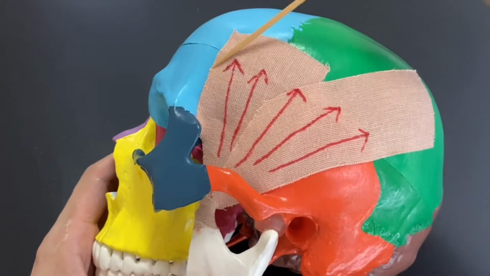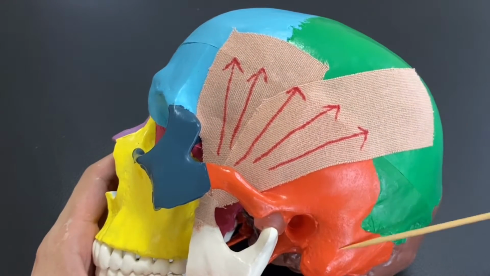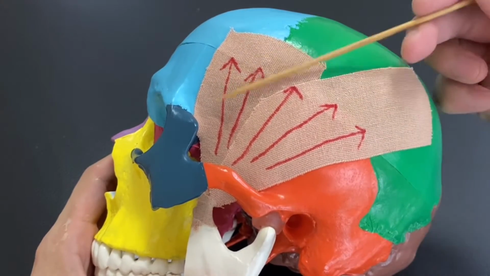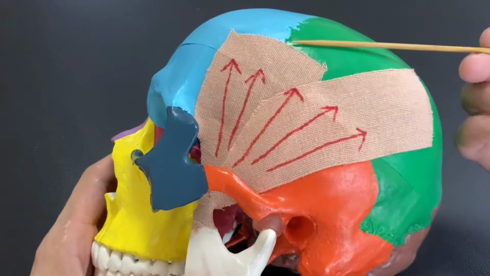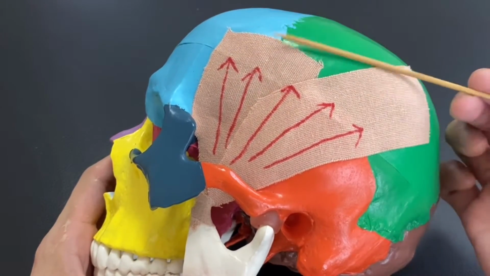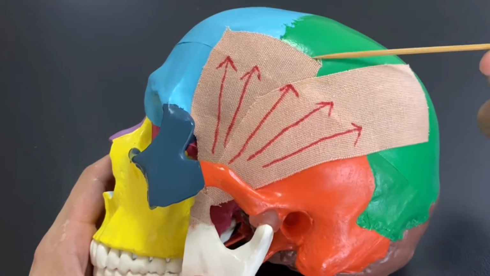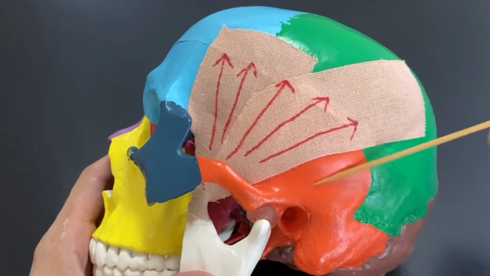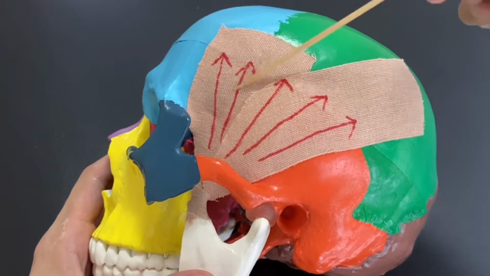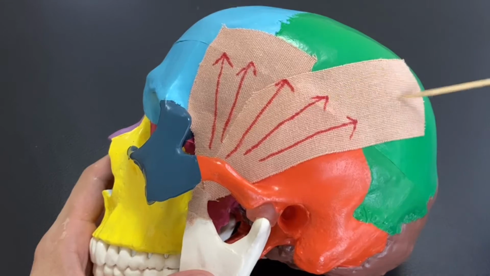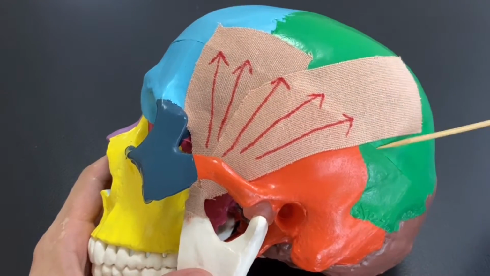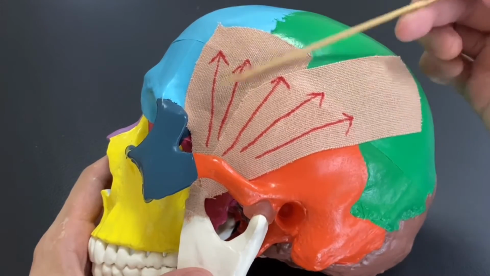It originates from broad surface of side of head. This broad part is called temporal fossa. Actually, this muscle is very wide spreaded muscle. So there is muscle fiber here, muscle fiber here. But in this video, I separated two parts, anterior part and posterior part. Anyway, temporalis originates from temporal fossa. It's very broad muscle.